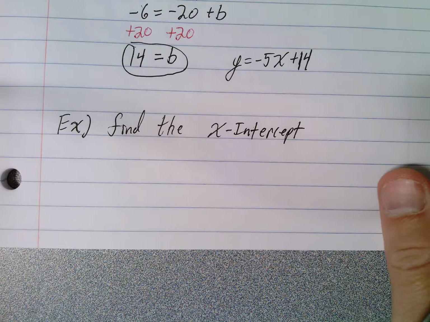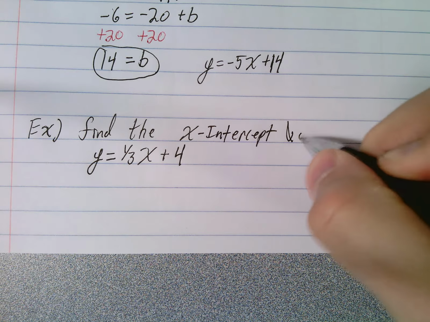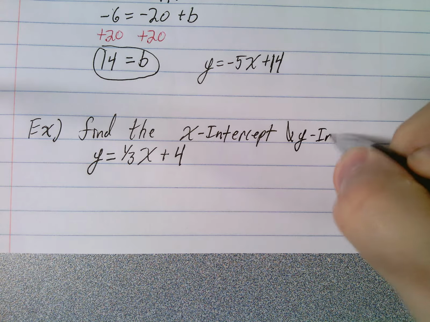Maybe I give you y is equal to 1/3 x plus 4. Well, let's find the y-intercept as well. That's fine. We can do that. That'll be quick.